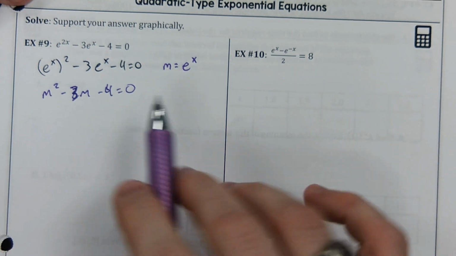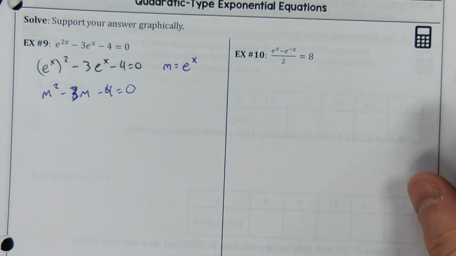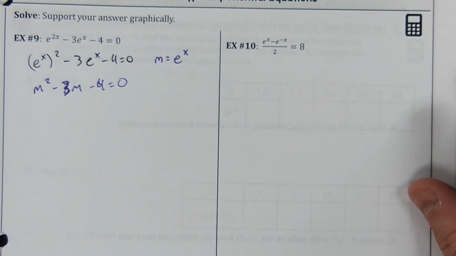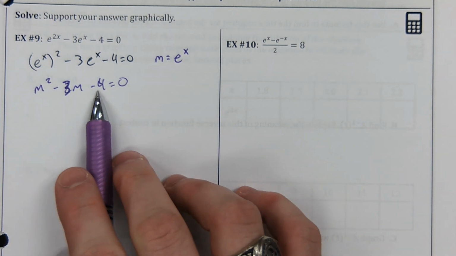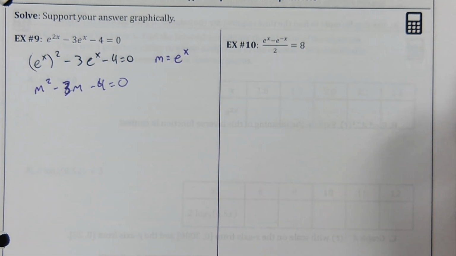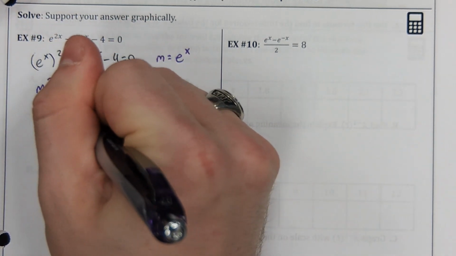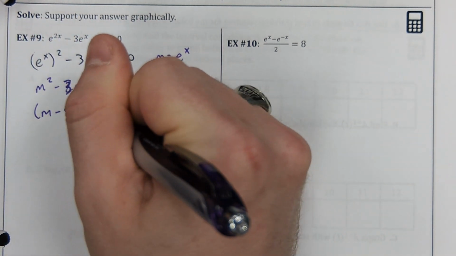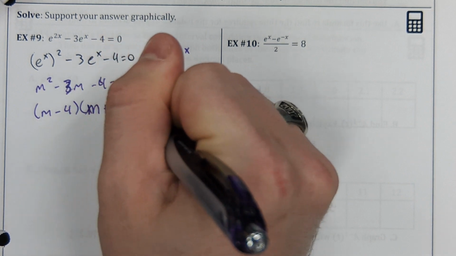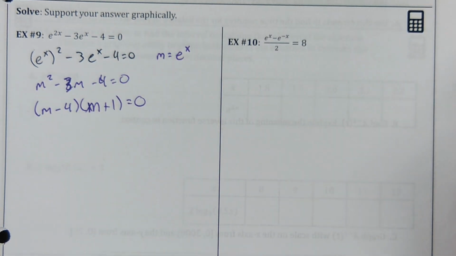And you could solve this by factoring, I think. Yes, because there are two numbers that multiply to negative 4 that add to negative 3. They're negative 4 and positive 1. So we have m minus 4 and m plus 1 giving us 0. Solving by factoring tells us that m is 4 or m is negative 1.